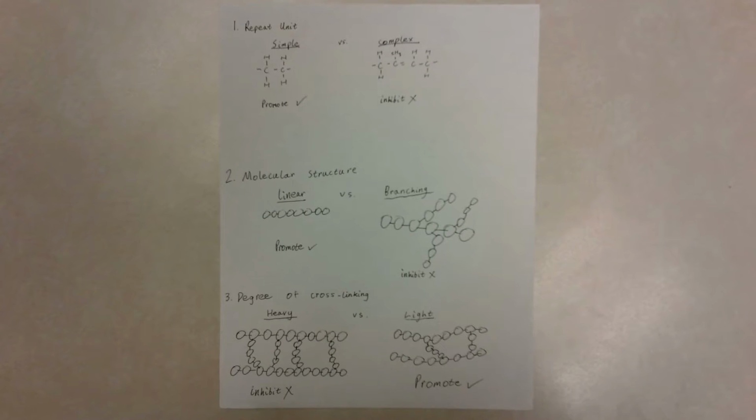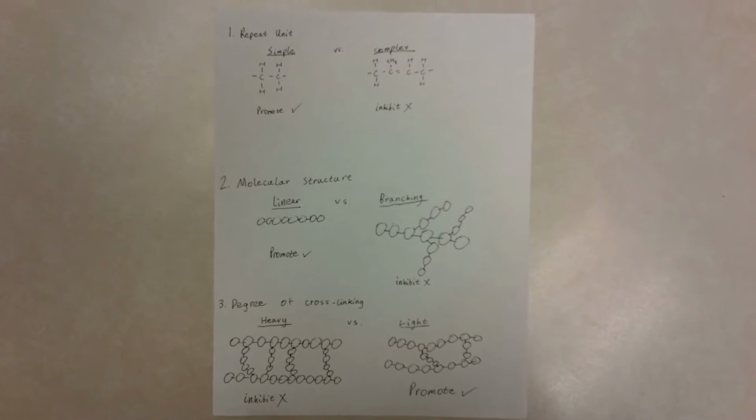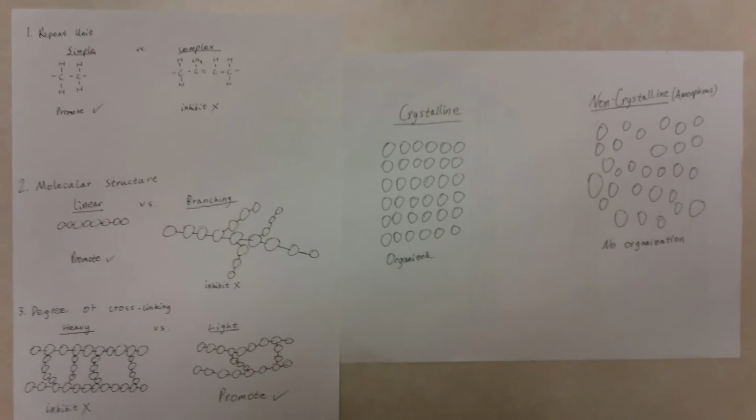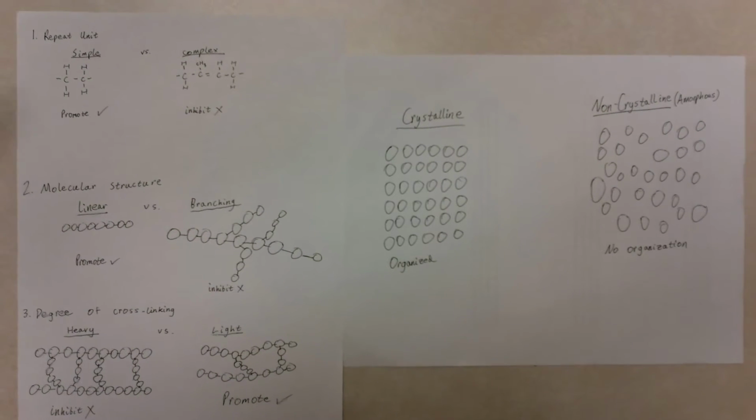There are 7 major factors that affect crystallization in polymers: the repeat unit, molecular structure, degree of cross-linking, copolymers, stereoisomers, strength of intermolecular bonds, and the size of side groups. First, we have the repeat unit.